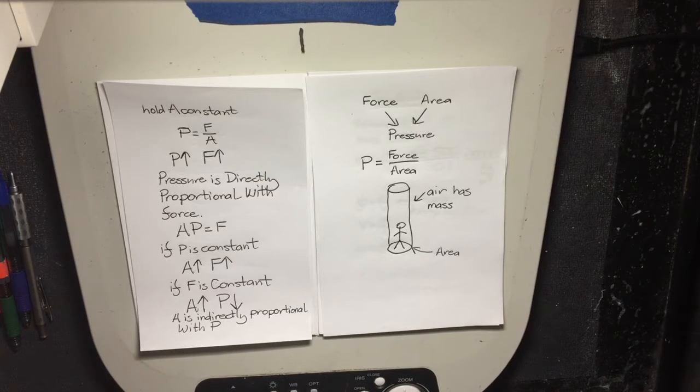But if I had a railroad spike and I put it right on top of her foot and then I stomp down on it, that would hurt even more because the area is decreased. So that increases pressure. To increase pressure, you do one of two things: decrease area or increase force. And so that is an illustration of the differences between directly and indirectly proportional with force and area.